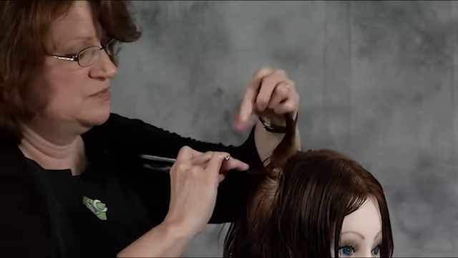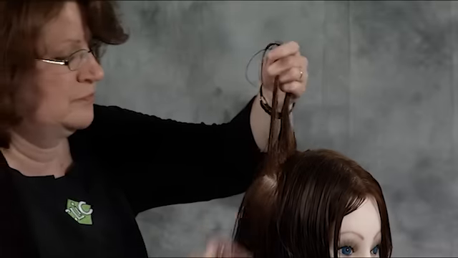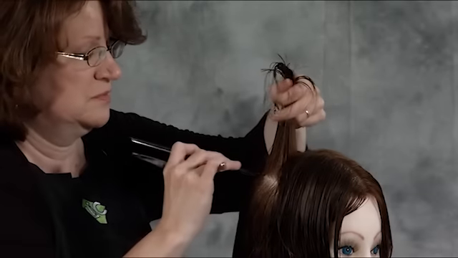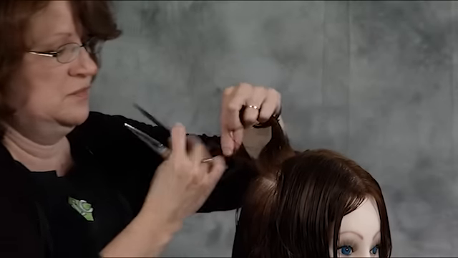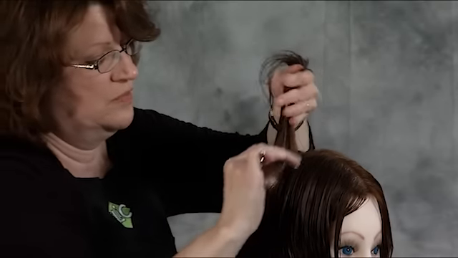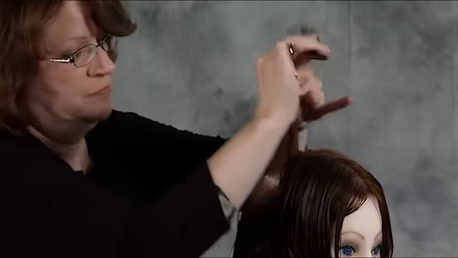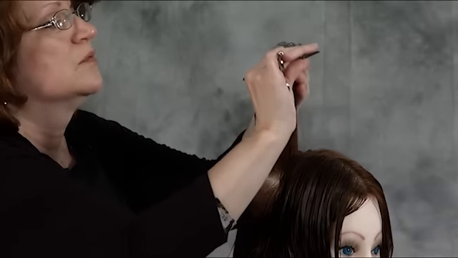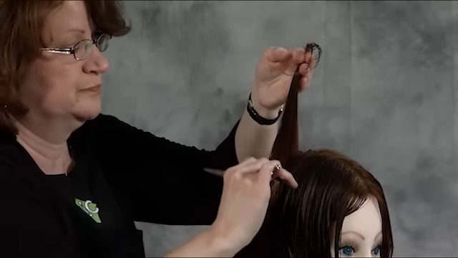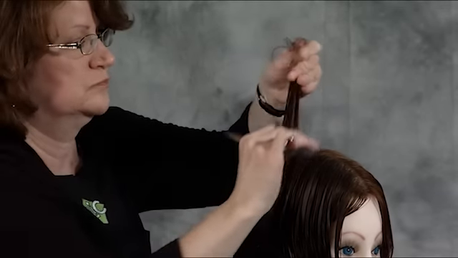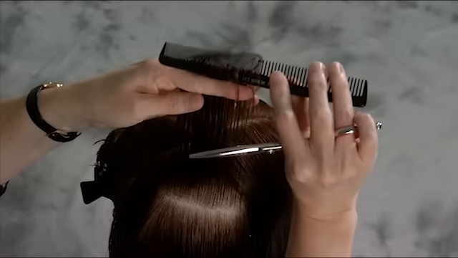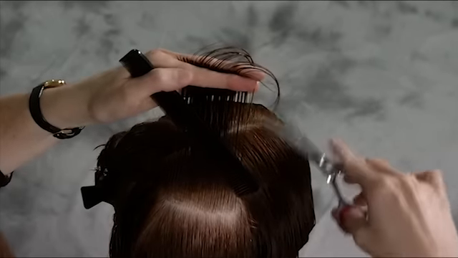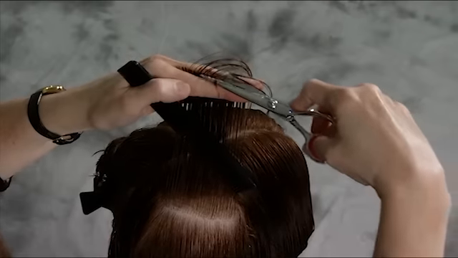And you will continue down this panel, repeating those steps. Horizontal parting on the curve of the head, bringing all hair up to the guide hair. You see your guide, cut directly at it.